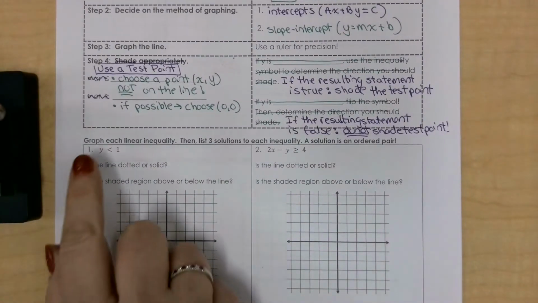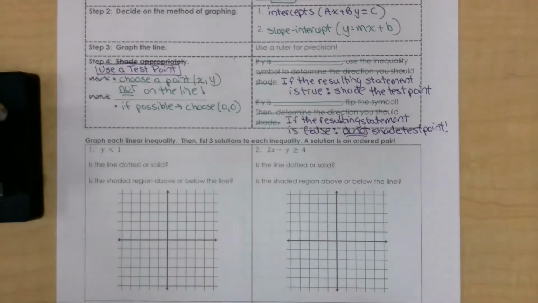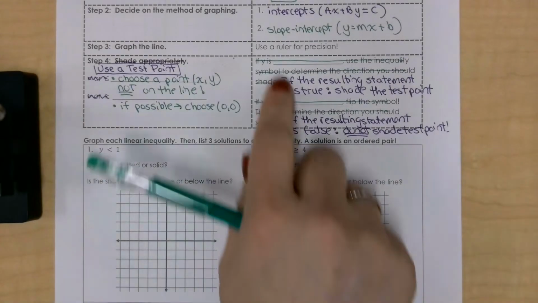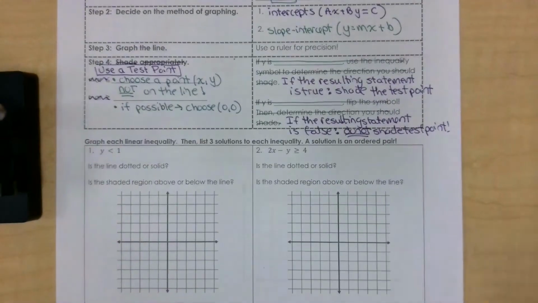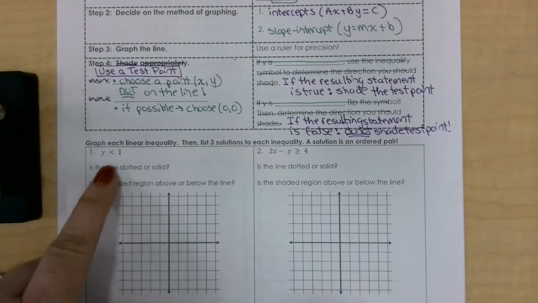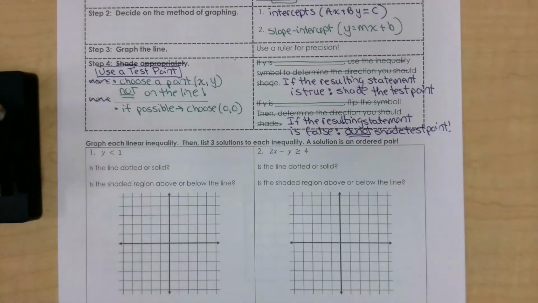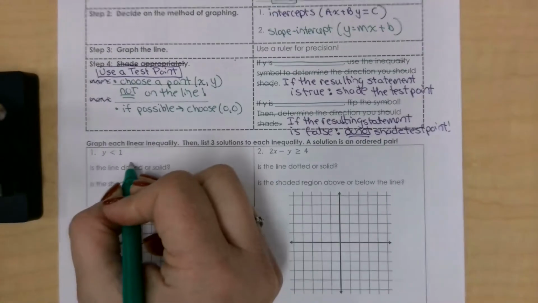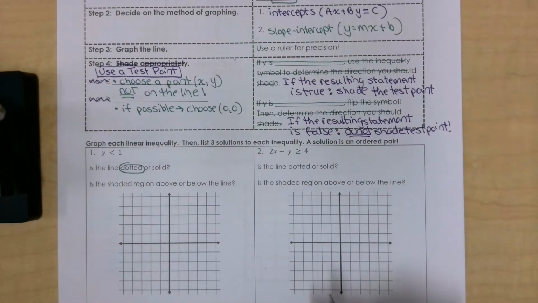Let's look at number 1. y is less than 1. This is going to be the one exception where I'm not going to use the intercept or the slope intercept. I'm going to kind of use that table of values method because I've got a horizontal or vertical line. But is the line solid or dotted? Well, it's a less than, so it is going to be a dotted line.